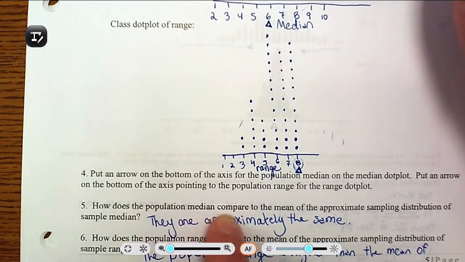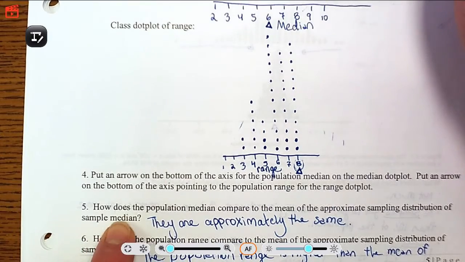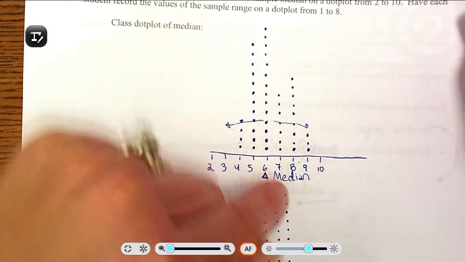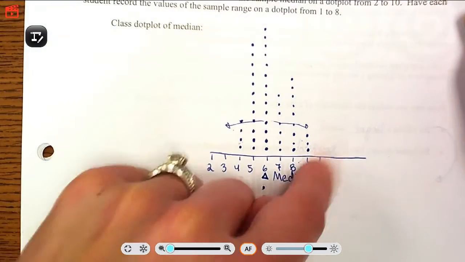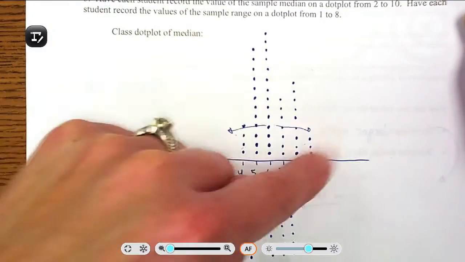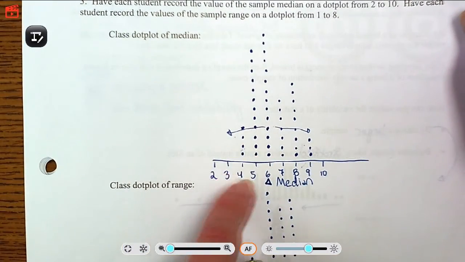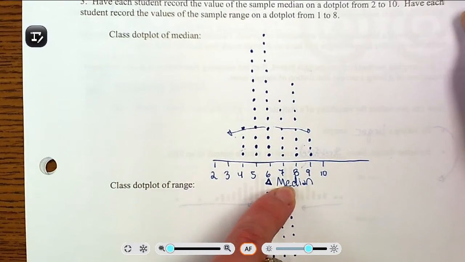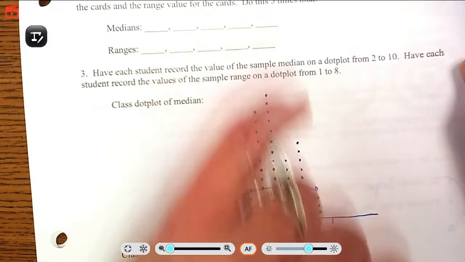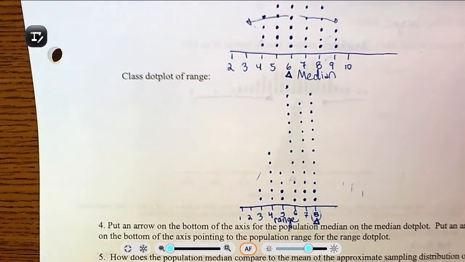Okay, how does the population median compare to the mean of the approximate sampling distribution of sample median? This is the sampling distribution of sample median. Okay, sampling distribution, well, approximate sampling distribution, because I only did this like 50 times or so. It's only 50 data values of sample median, meaning that we over and over calculated our median. Okay. So let me go over that one more time.